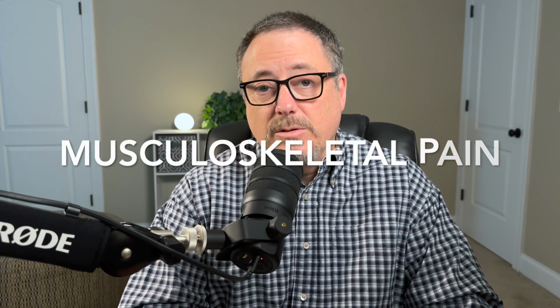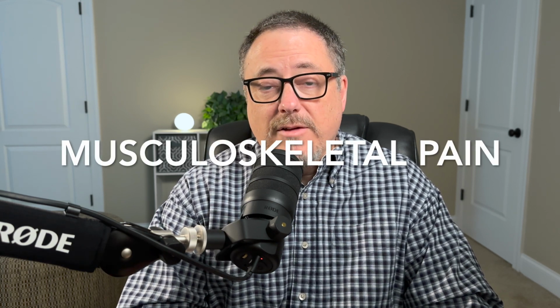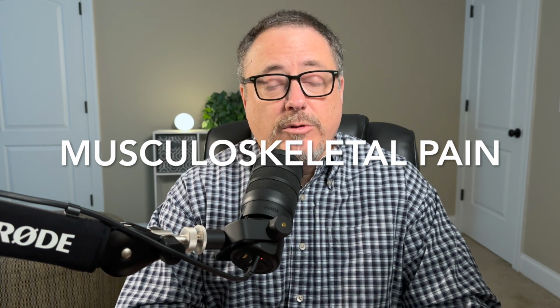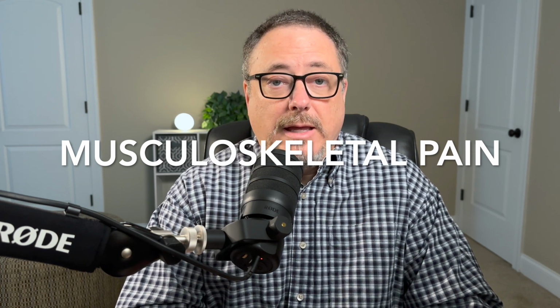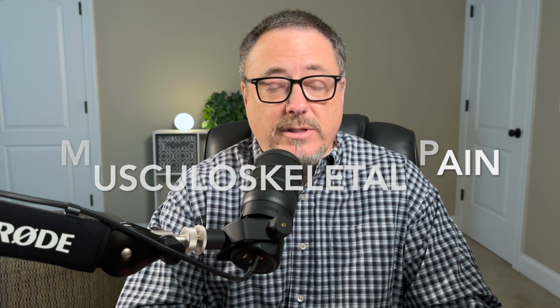Sometimes something as simple as a pulled muscle can make you hurt in the left upper quadrant. You could have a pinched nerve. You could have pain that's radiating around from your back from a disc problem, maybe a bulging disc or something like that. So that's called musculoskeletal pain.